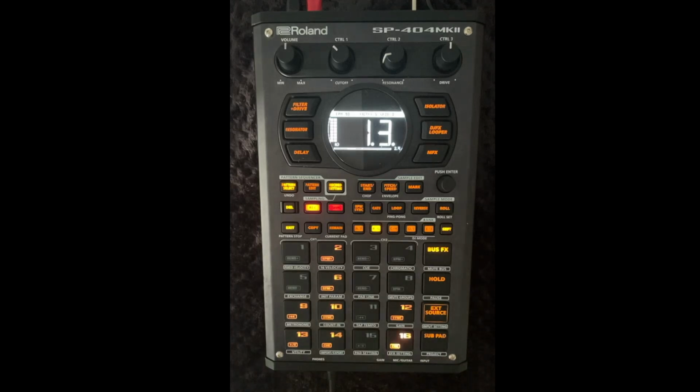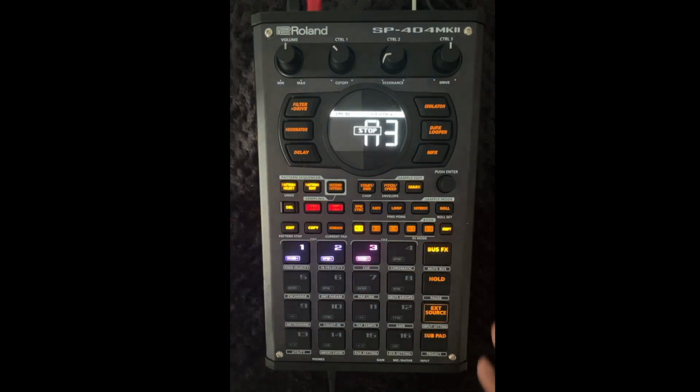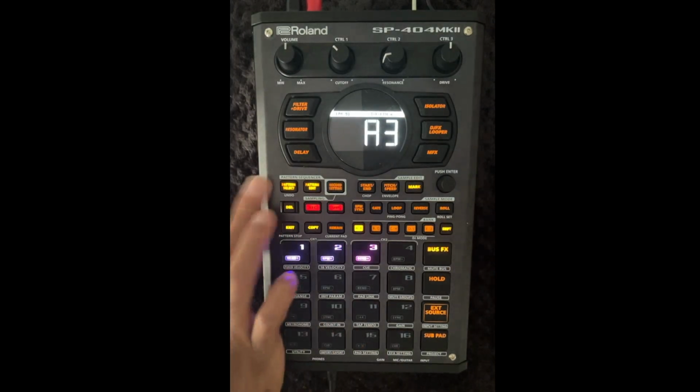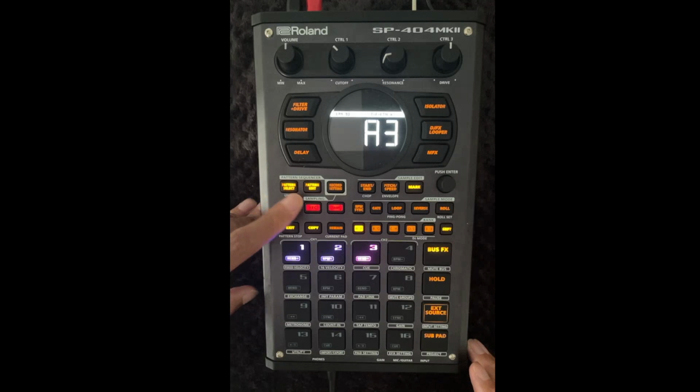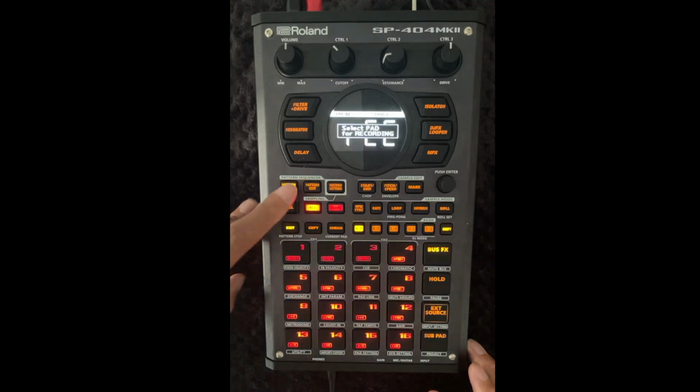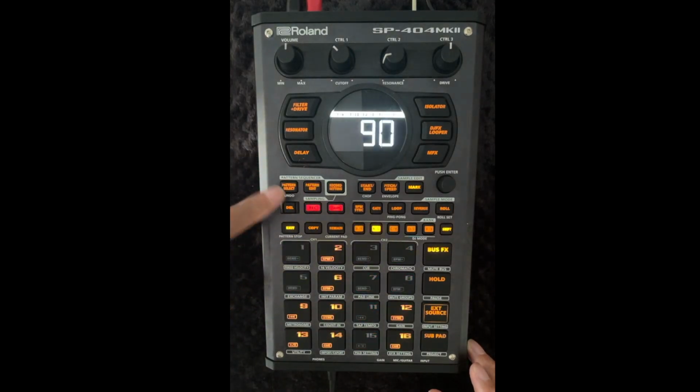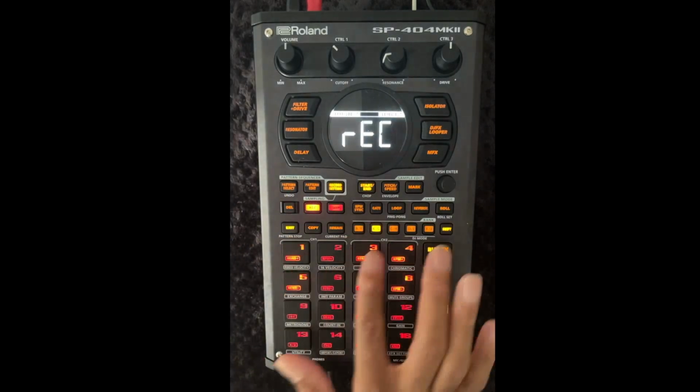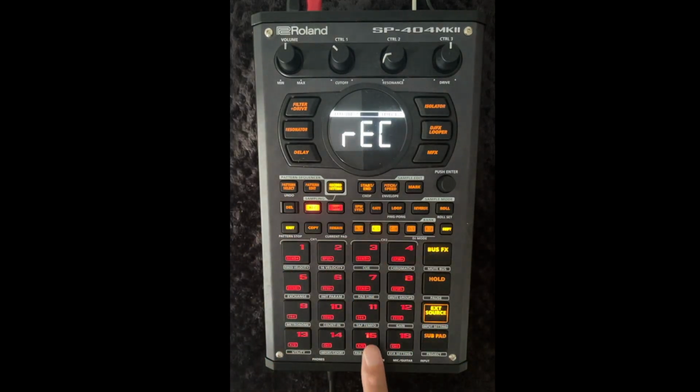The gate's on. So that's pattern select mode. Record mode, let's say you're in record, get out of pattern select, and let's say you're in record mode. So all these blinking ones are empty. We're going to put it at 15.